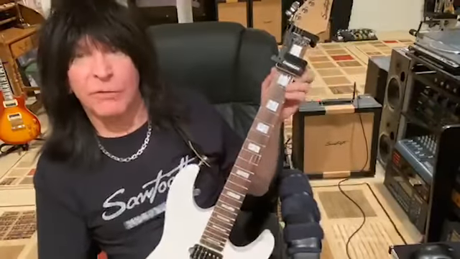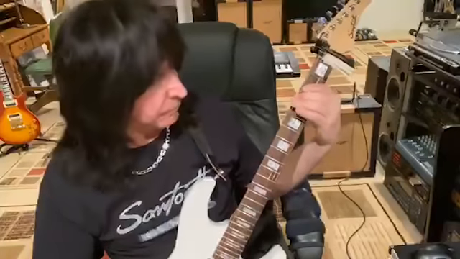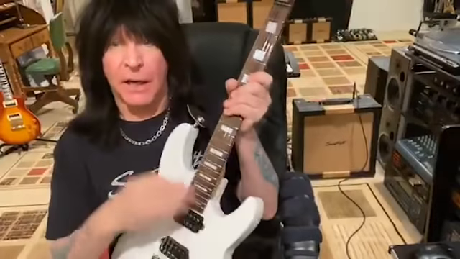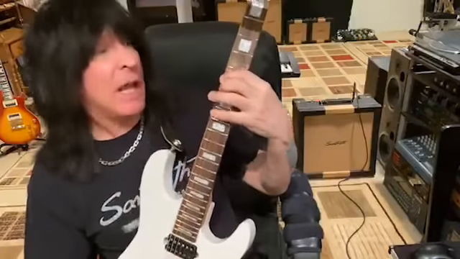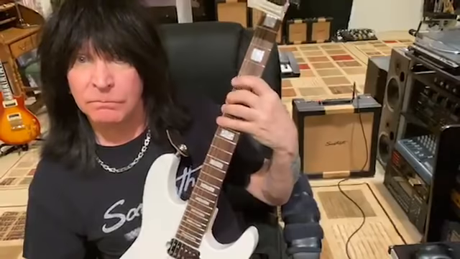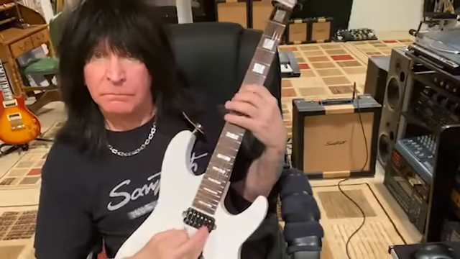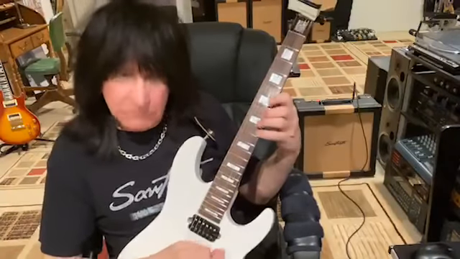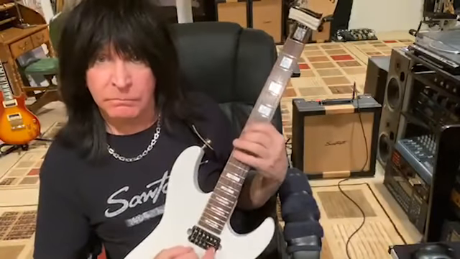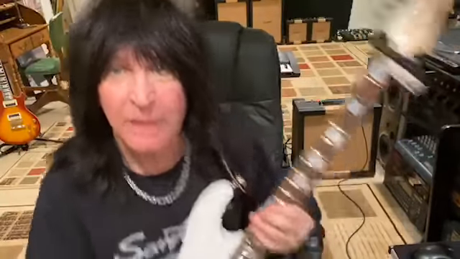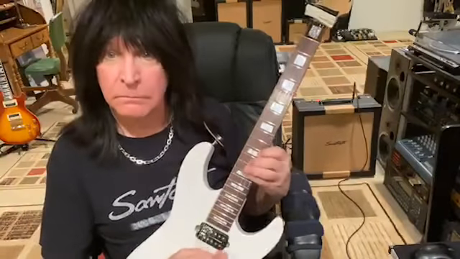Anyway, so I want to go over this exercise one more time. I talked about the 5 positions where... Now that's the neck pickup. I'm going to use the bridge pickup from now on. Then that's position 1. Position 2. Position 3. Position 4. Position 5. Okay. And then it starts all over again.